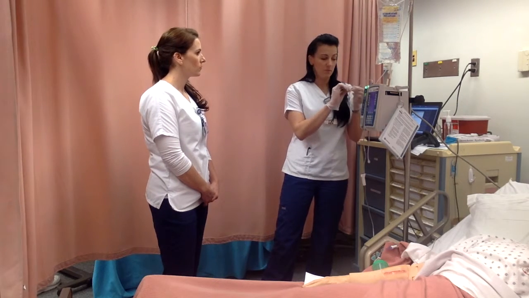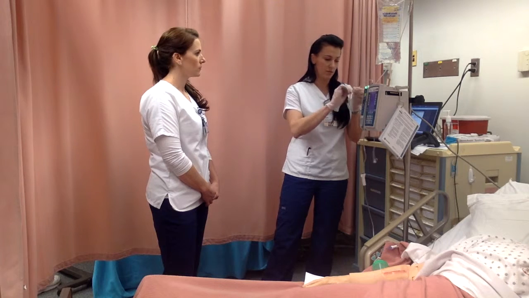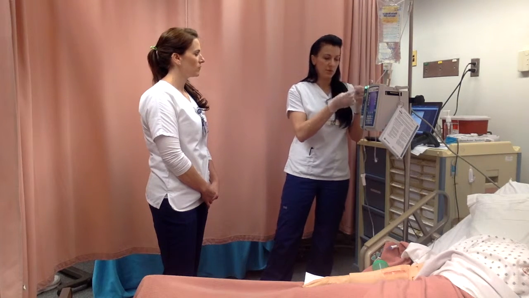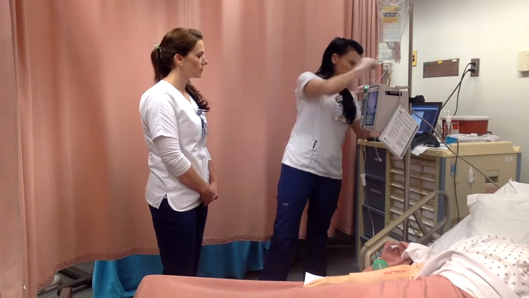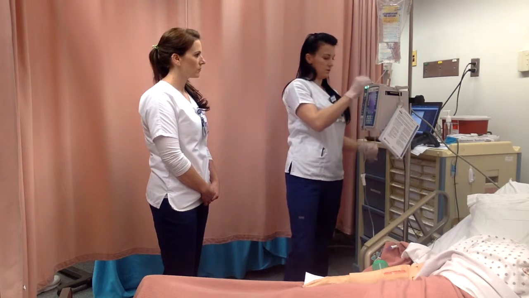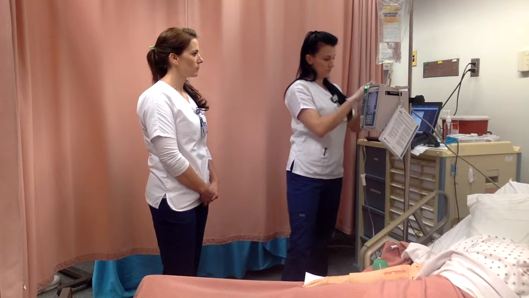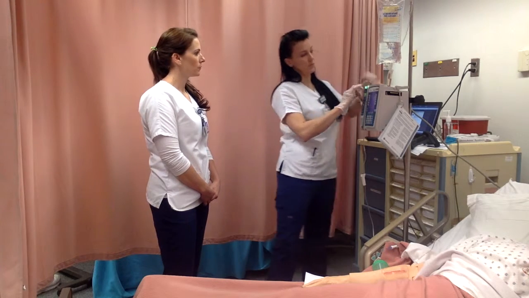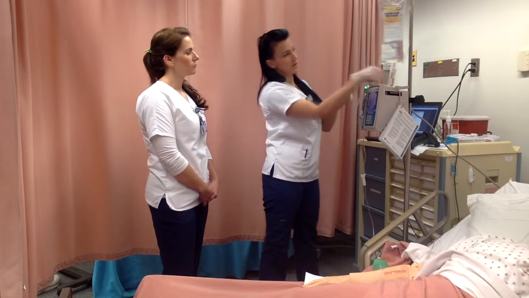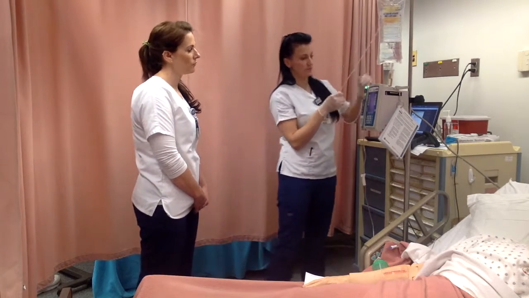That would make an infection even worse if that happens. So it's important to take the time to do it properly. We've already primed this line to make sure that all the air bubbles are out.